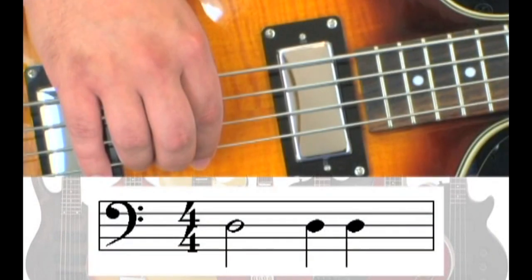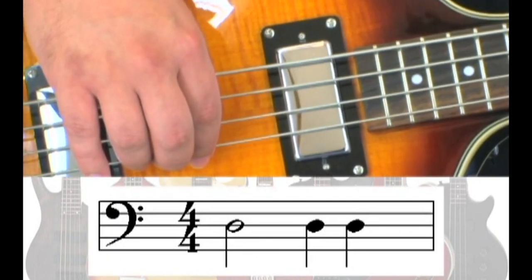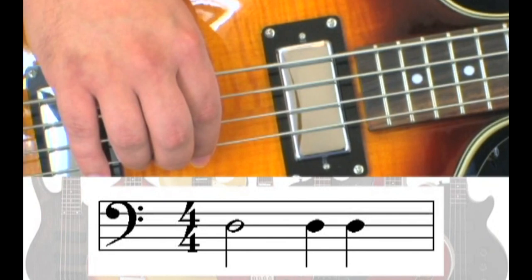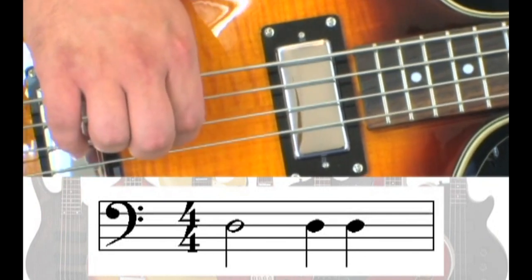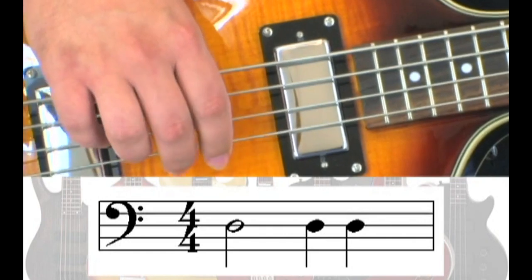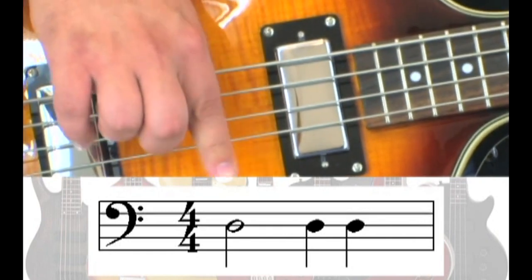In rhythm 1, the combination is half, quarter, quarter, so the first note is held the longest. Hold the half note for counts 1 and 2. 1, 2. Play a quarter note for the 3 count. Play a quarter note for the 4 count. The total beats equals 4.